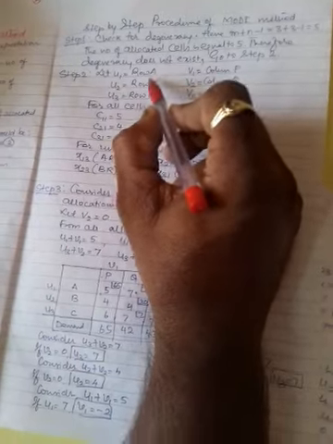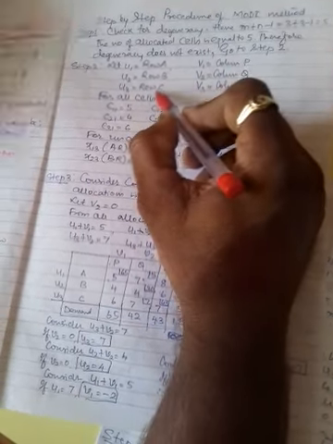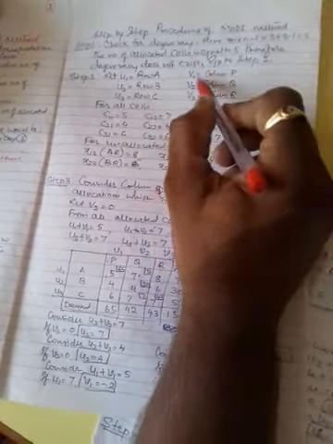Let U1 be row A, U2 be row B, U3 be row C, V1 be column P, V2 be column Q and V3 be column R. You can see from the table. For all cells, the respective values are C11 equal to 5, C12 equal to 7 and so on, C33 equal to 7. The first letter denotes the respective row and the second letter denotes the respective column.